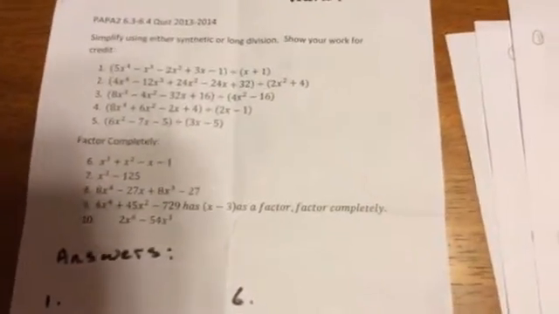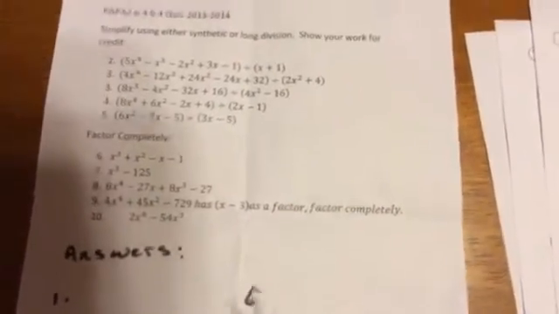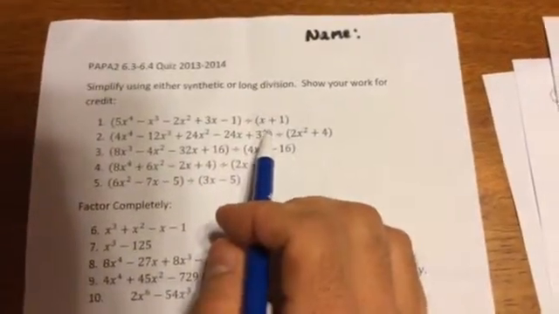In this video I'm going to show you how to solve each of these. I know that we did most of them in class, but just in case somebody wasn't here. This first one, you can use synthetic or long division. I'm going to choose to use long division. It just works every time, so I'm going to use it.